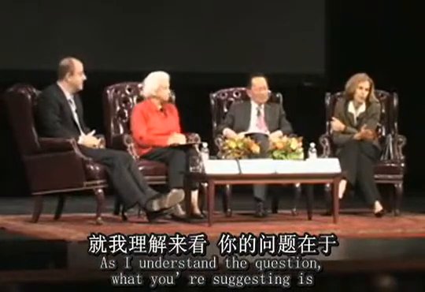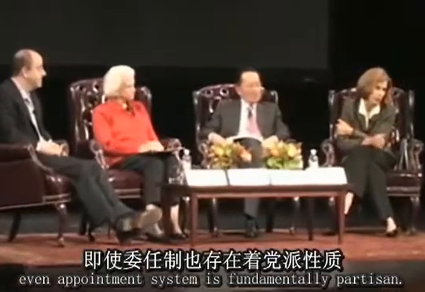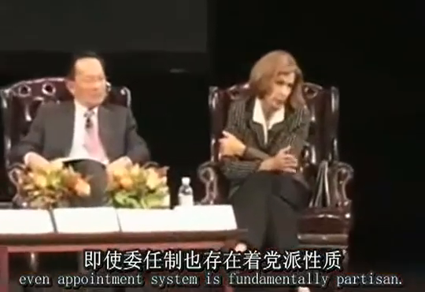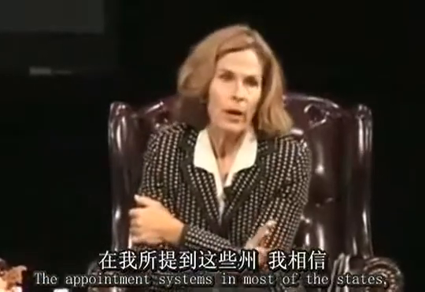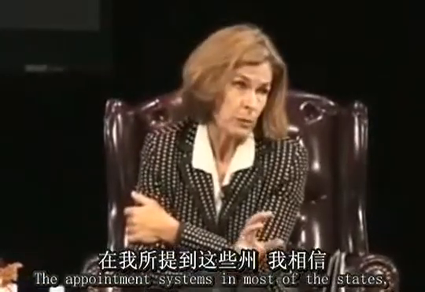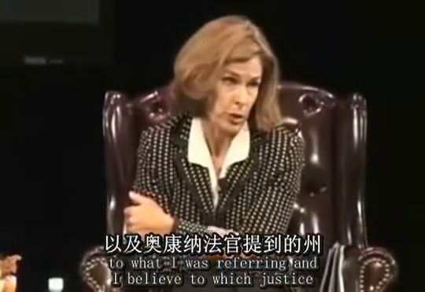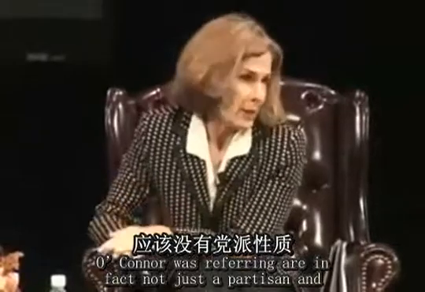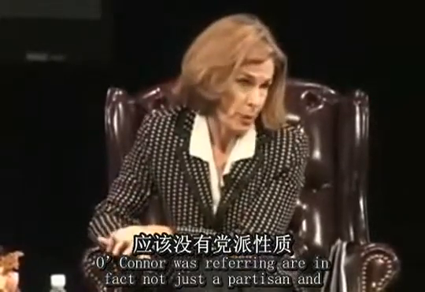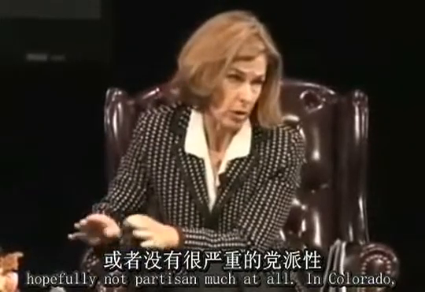Let's put it this way. As I understand the question, what you're suggesting is that even an appointment system is fundamentally partisan. Is that what you're suggesting? The appointment systems in most of the states to which I was referring, and I believe to which Justice O'Connor was referring, are in fact not just partisan, and hopefully not partisan much at all.